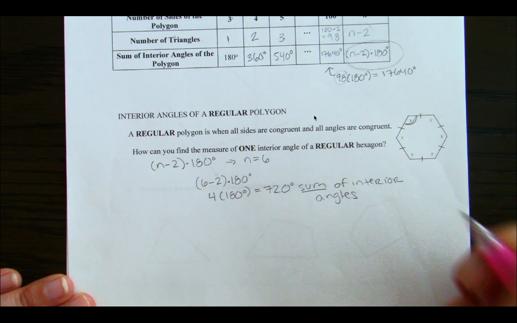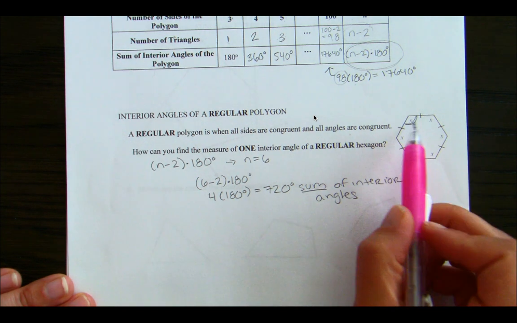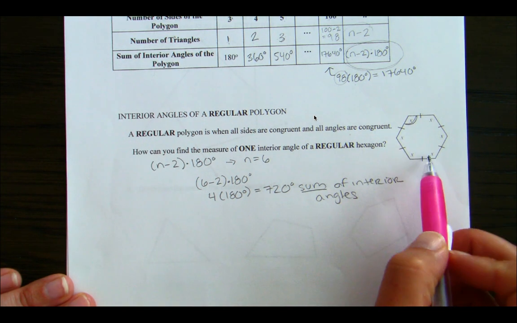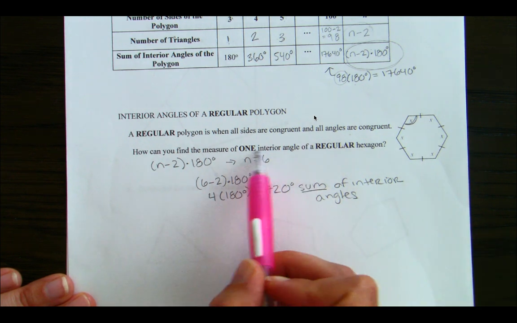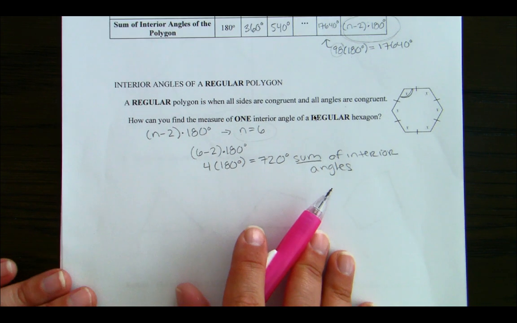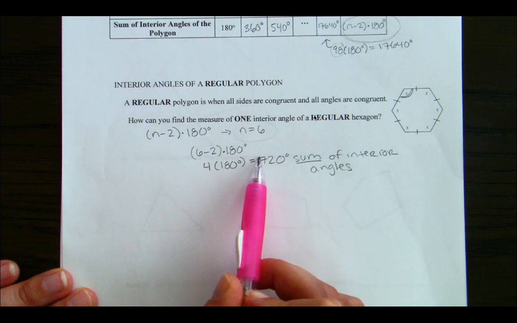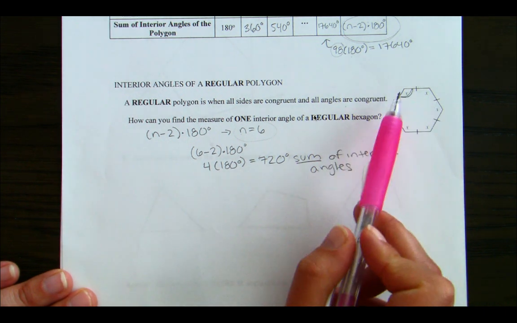But now what if I want to find just one interior angle? How many interior angles are there? There's 6. The number of interior angles should always match up to whatever n is. That means that if this is my sum and they all equal the same thing, I should be able to divide this number by the number of angles inside.